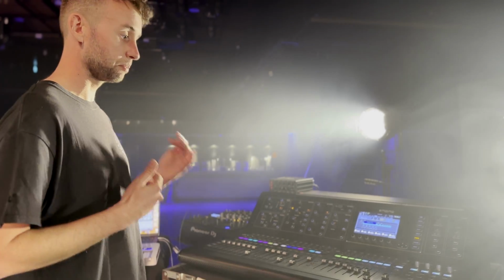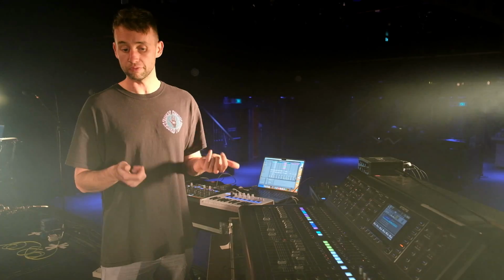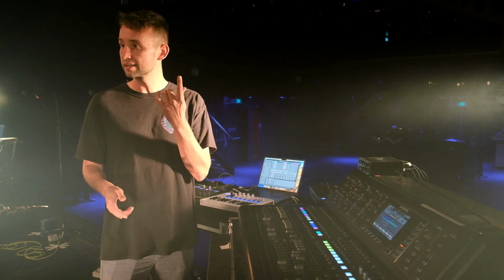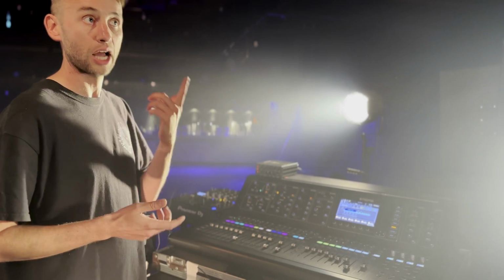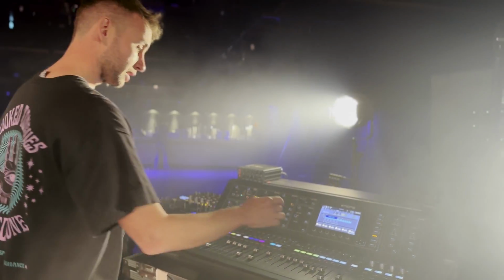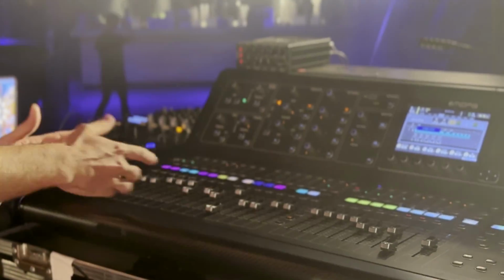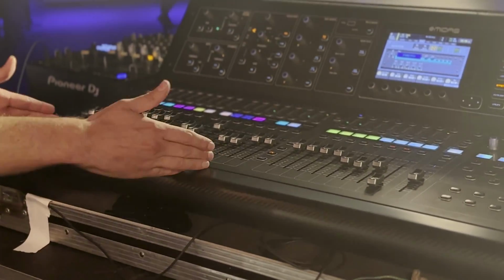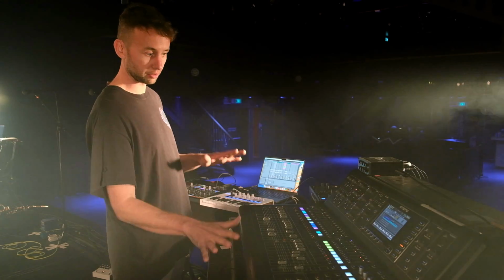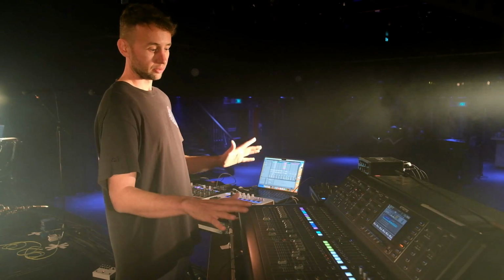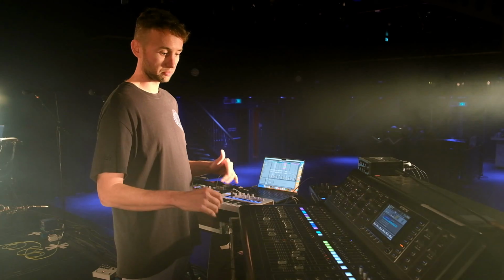For example, for Peter, he's playing bass and he's singing vocals and saxophone, so he will ask for these instruments much louder than other instruments. For example, if I go to Peter's channel, you can see the mix on the board of his in-ears right now. So this is the first step. Basically, the Midas is the heart of the system.